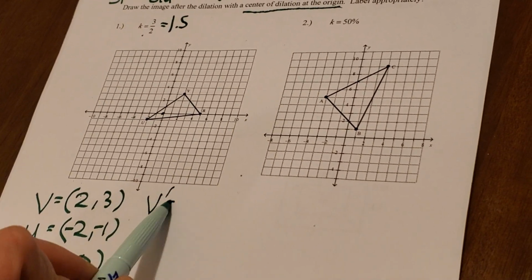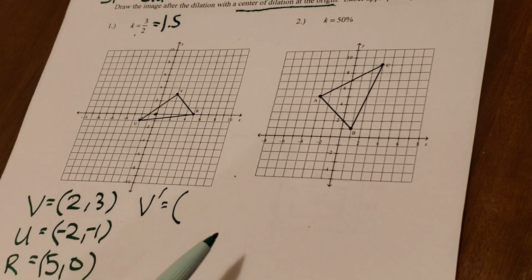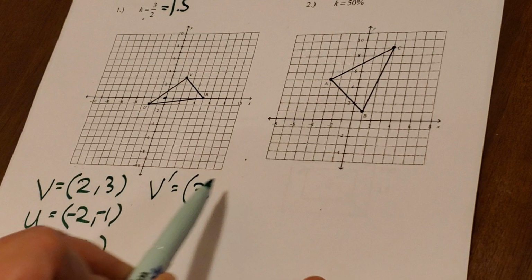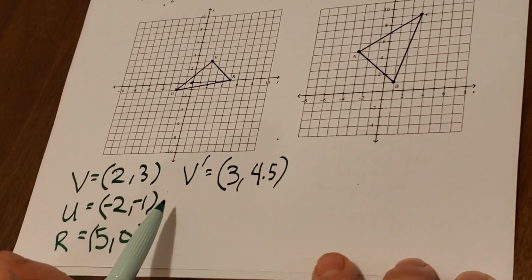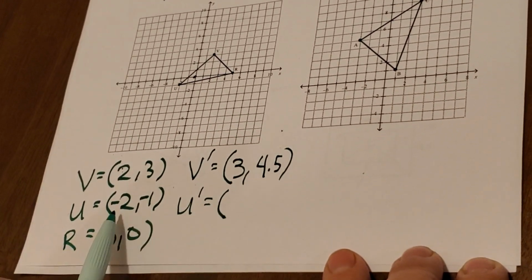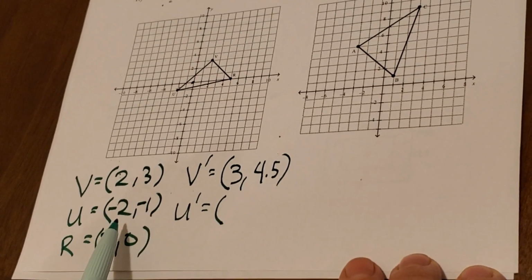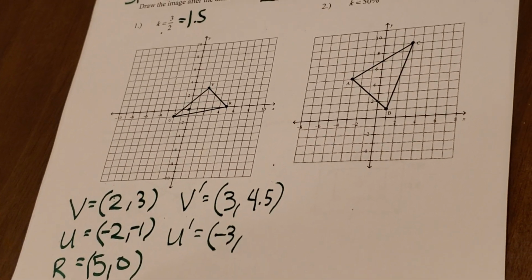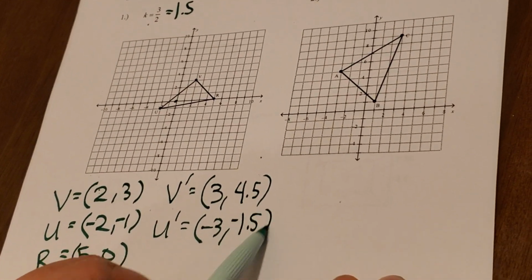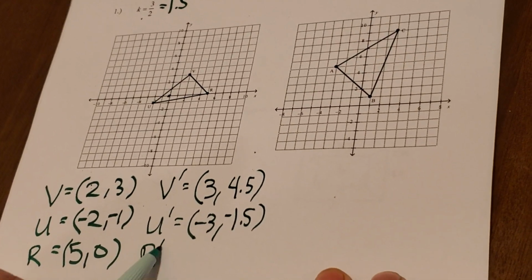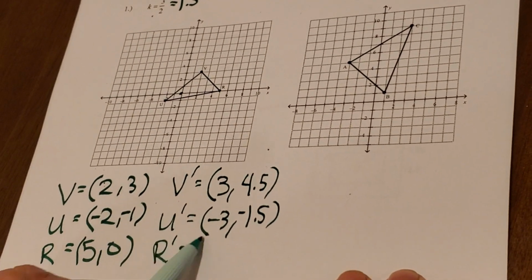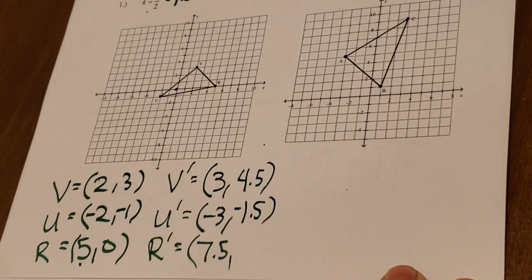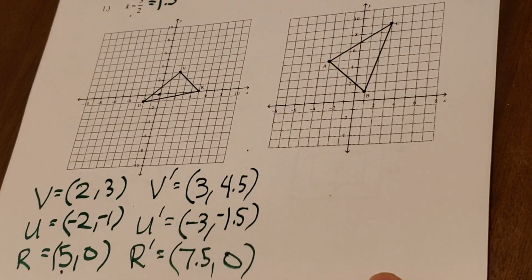So V prime, 2 times 1.5 is 3. And 3 times 1.5 is 4.5. U prime is -2 times 1.5, which is -3. And -1 times 1.5 is -1.5. And finally, R prime is 5 times 1.5, which is 7.5. And 0 times 1.5 is 0.